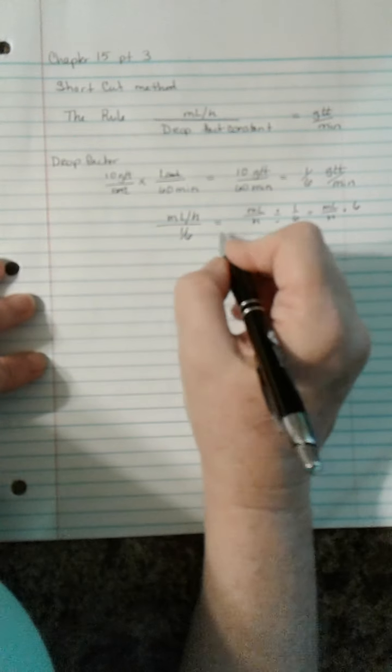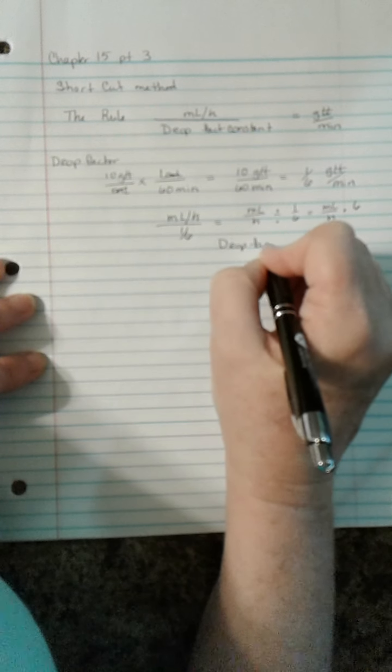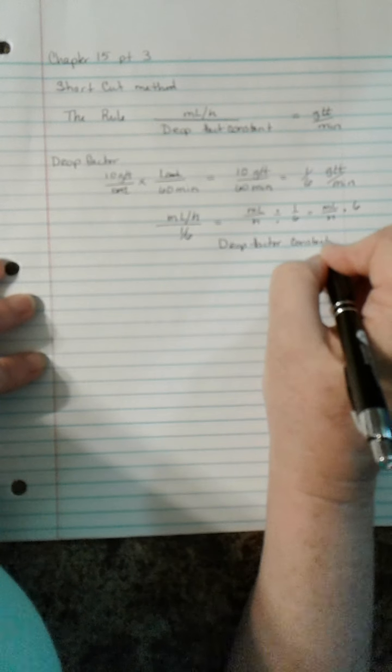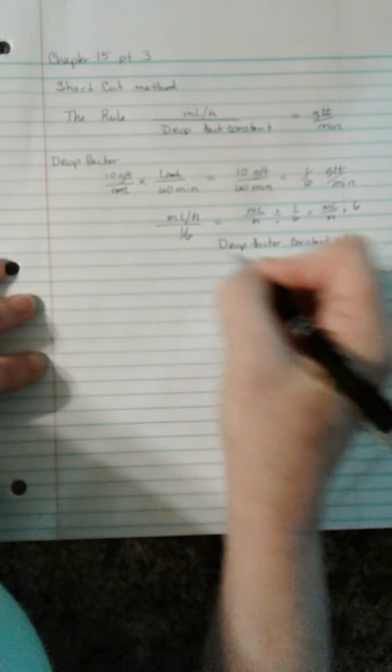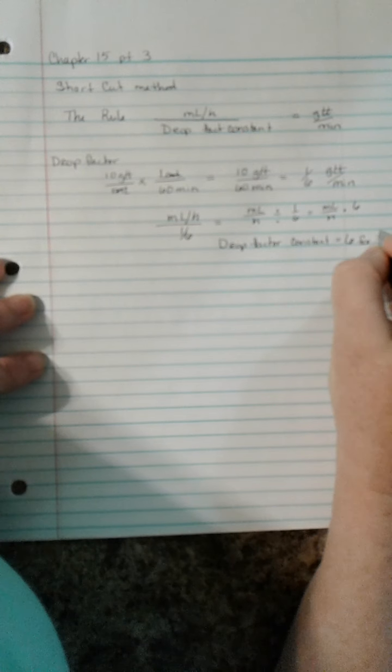That goes back to our fractions. That's the reason this works. So my drop factor constant is equal to 6 for 10 drops per milliliter.